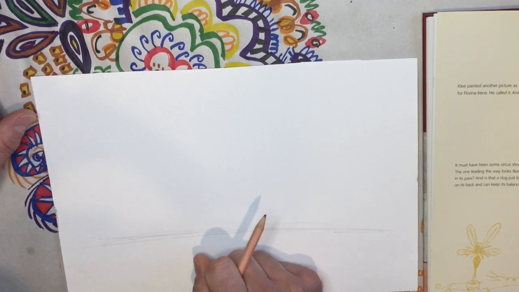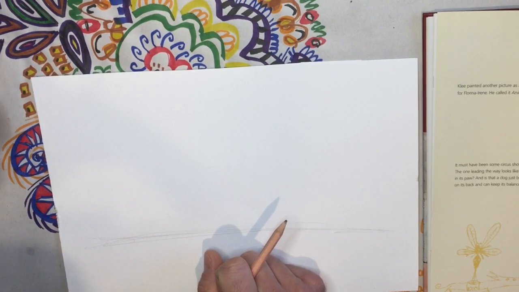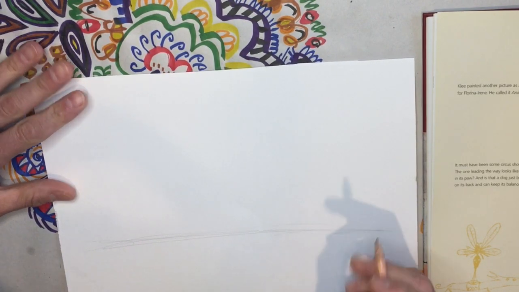And then you think about, well, what animals am I going to have in my picture?